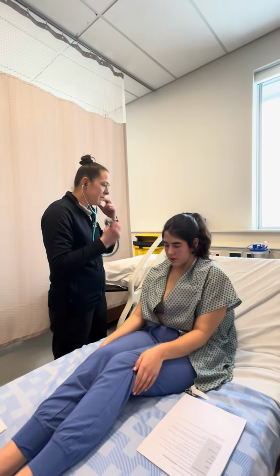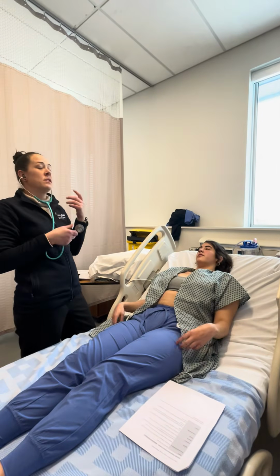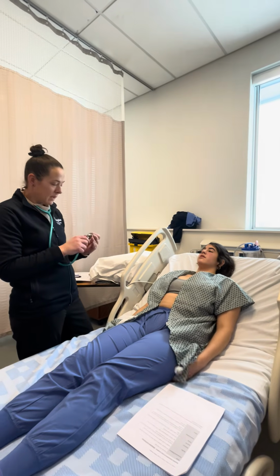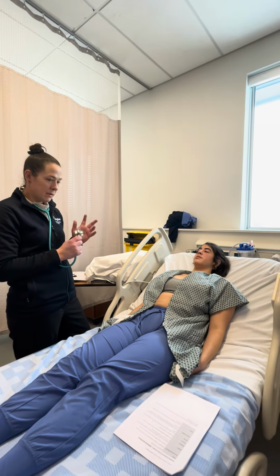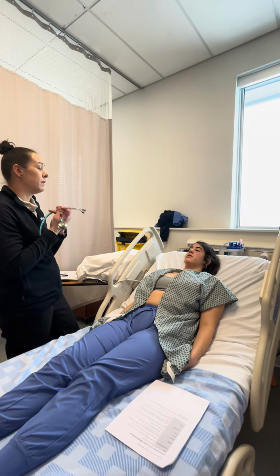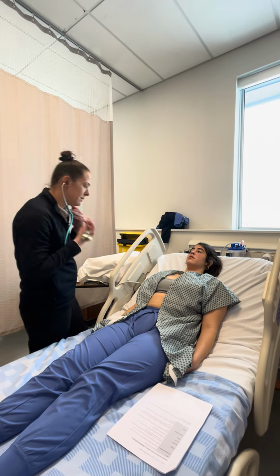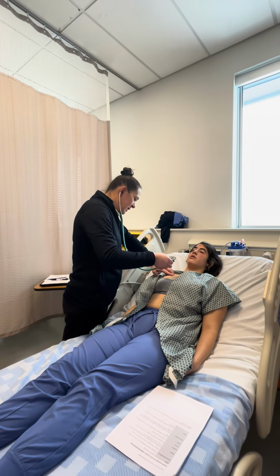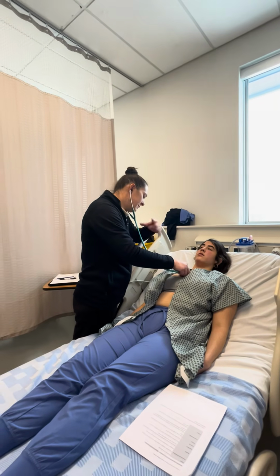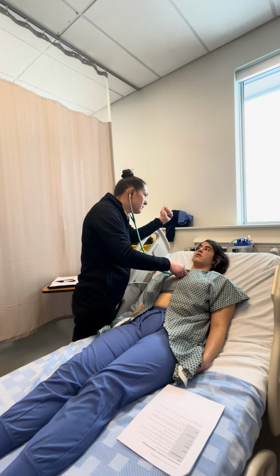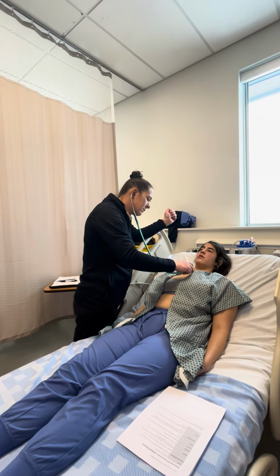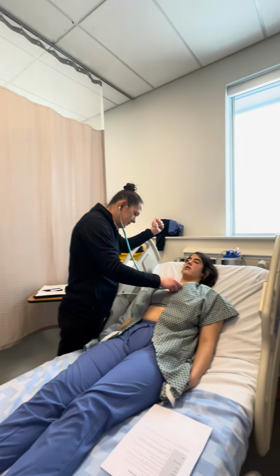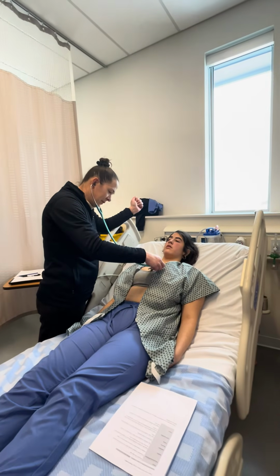Can you lay back for me? Now I'm going to be listening to all of the valves again, this time for extra heart sounds specifically, so S3 and S4. I'm going to listen with the bell of my stethoscope. So all of the exact same landmarks. My aortic valve, 2nd intercostal space, right sternal border. Pulmonic, left sternal border, 2nd intercostal space. Erb's point is not a valve, so I skip it.